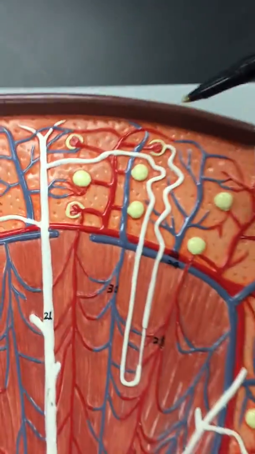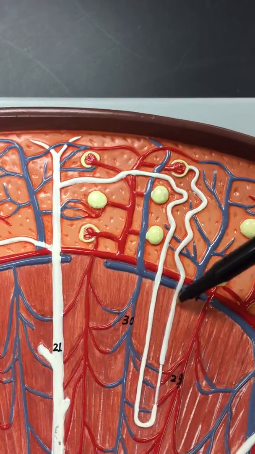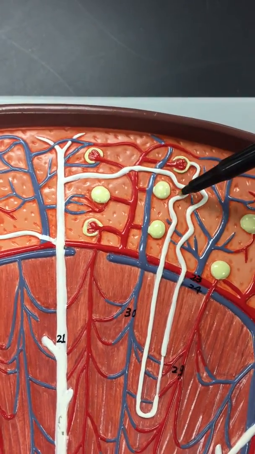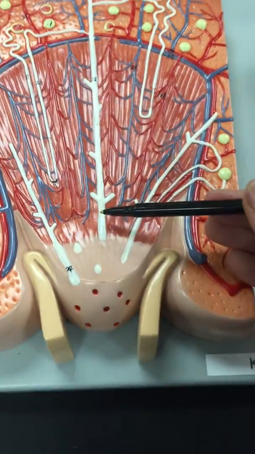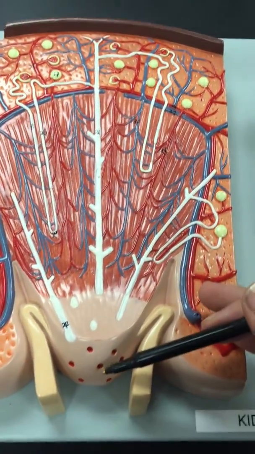Okay. All right, so glomerulus, proximal tubule, loop of Henle here, distal tubule here, collecting duct, and then those collecting ducts will come down through the pores down here in the renal papilla.